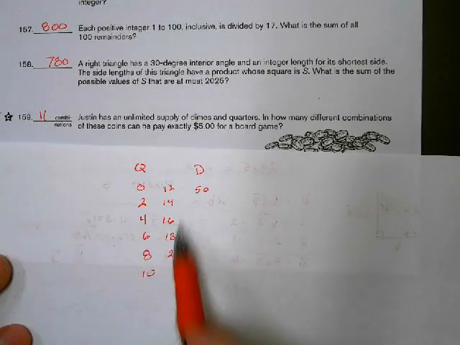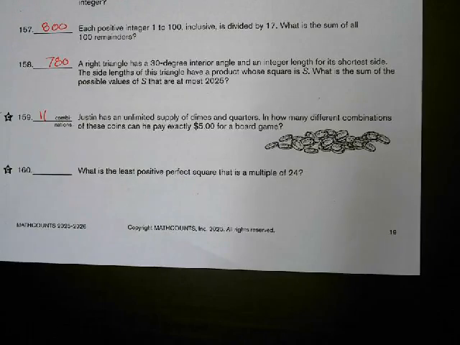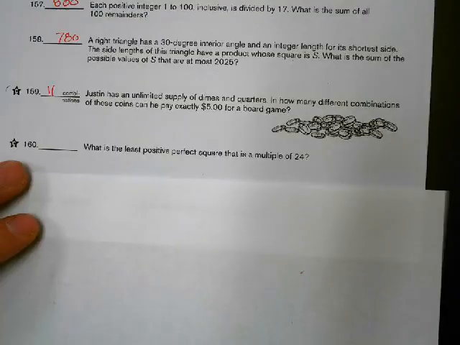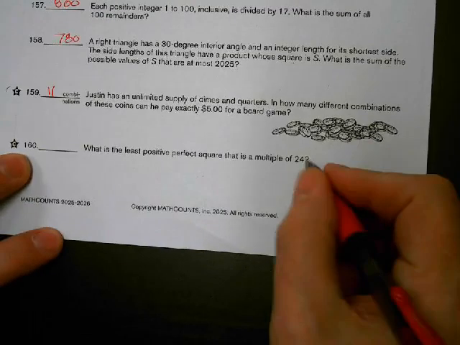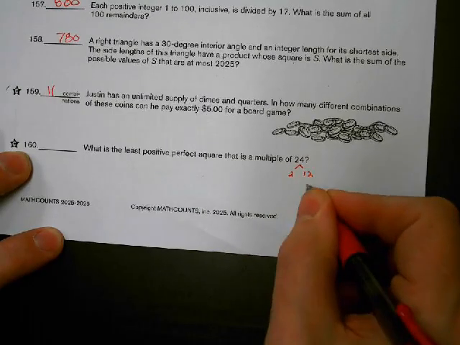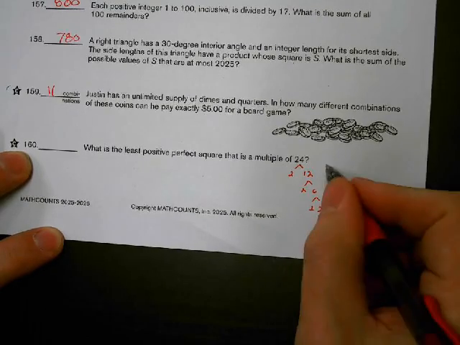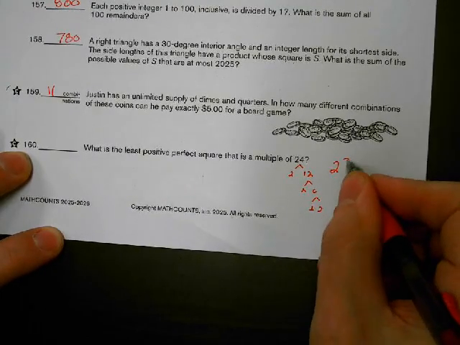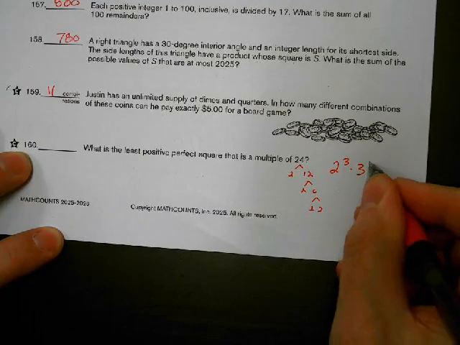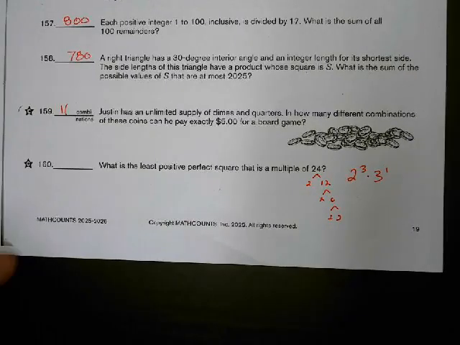What is the least positive perfect square that is a multiple of 24? I don't need this. So let's just break down 24. 24 is 2 times 12. 12 is 2 times 6. 6 is 2 times 3. The prime factorization of 24 is 2 to the third power times 3 to the first power. Now, if we are looking for the least positive perfect square that's a multiple of this number, then I need to ask myself, what do I need to do to this to make it into a perfect square?